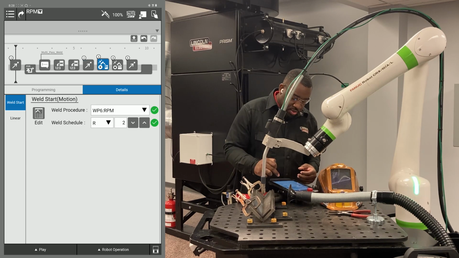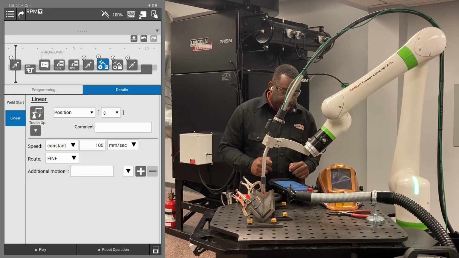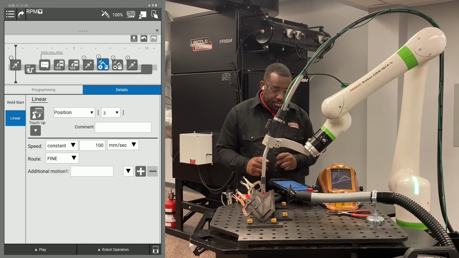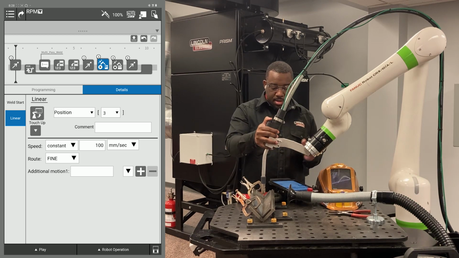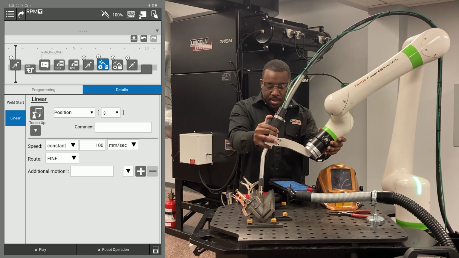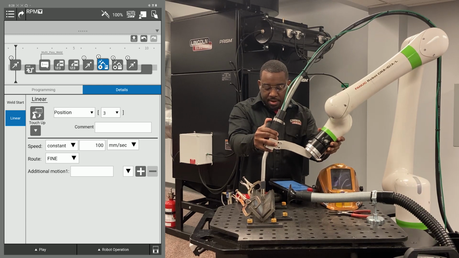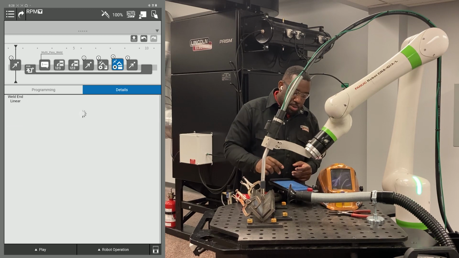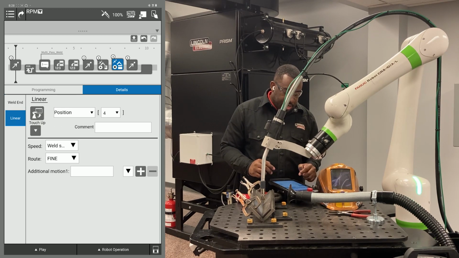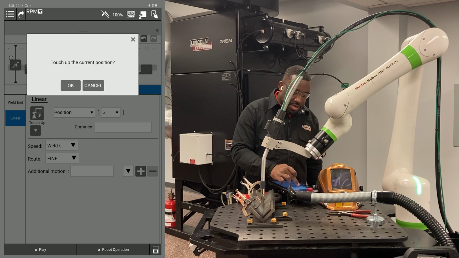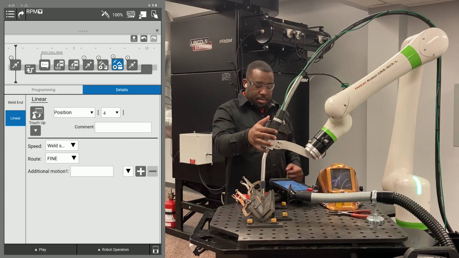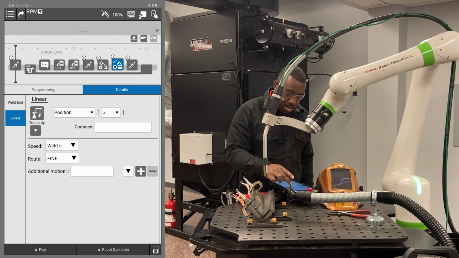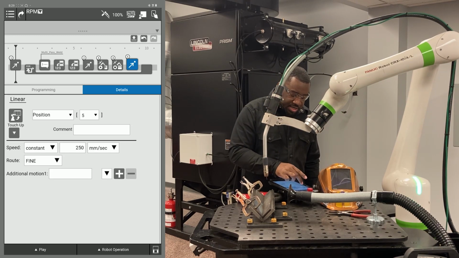I'm going to hit point 3. I'm going to go down to the linear tab and hit touch up on my weld start. And then I'm going to move it to my weld in and do the same thing. Hit number 4, weld in, hit the linear tab, hit touch up. Then I want to move it to my retract point and touch up number 5.